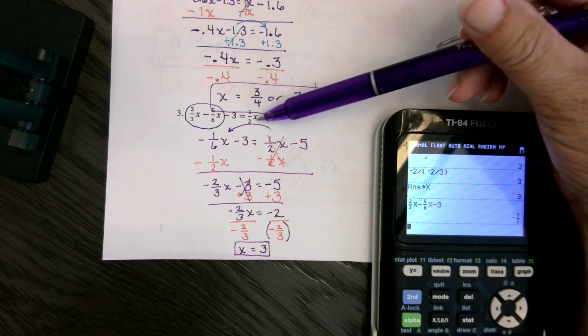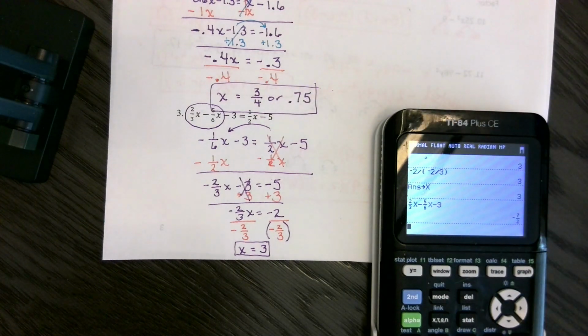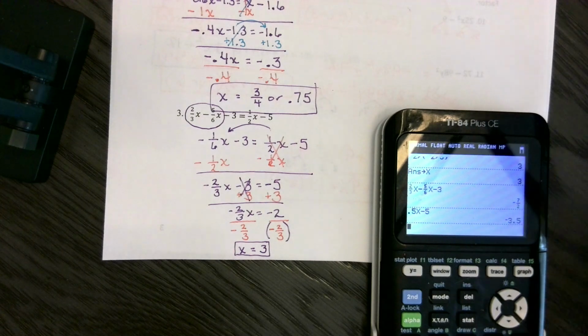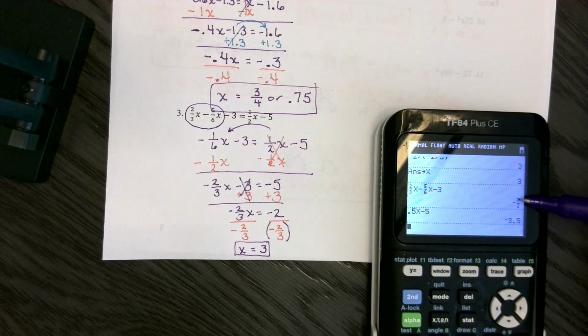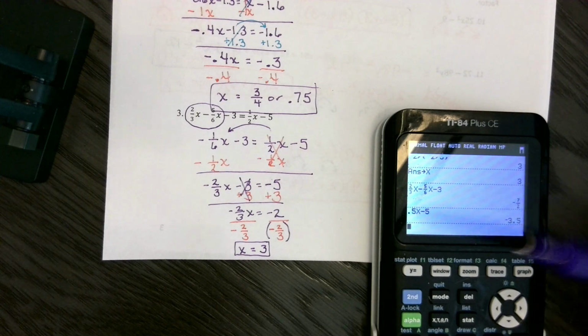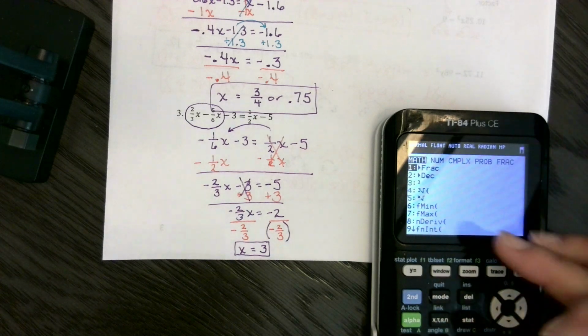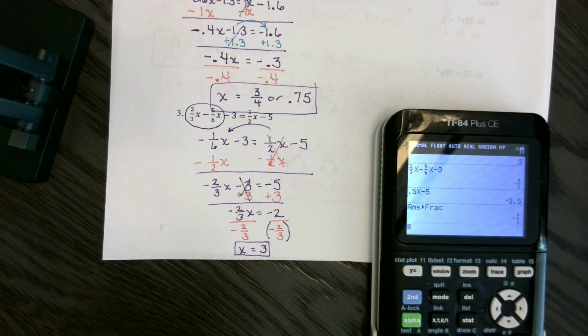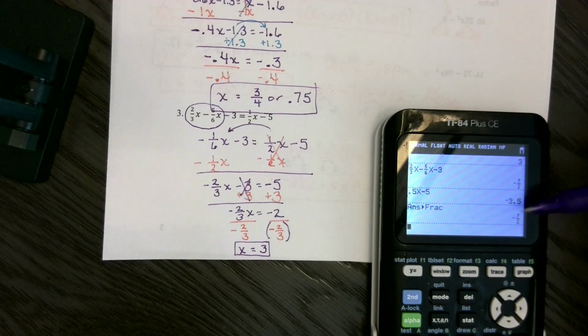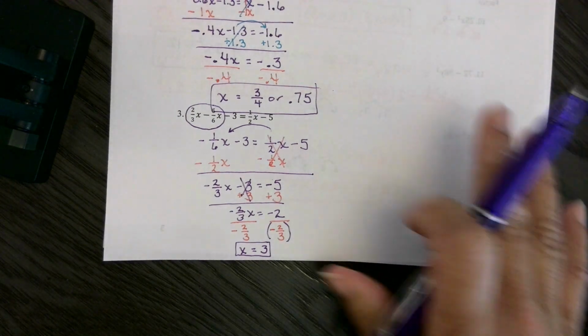Right here for 1/2, I'm just going to put 0.5x, just because it's faster. Minus 5. Now, the problem is when I do that, it gives me a decimal answer. This is a fraction answer. You can change one of them. I'm just going to go ahead and change that to a fraction, which I know takes my answer, the negative 7/2, so they match. Okay? All right, so we know our answer is right. Oops, that was from homework too.